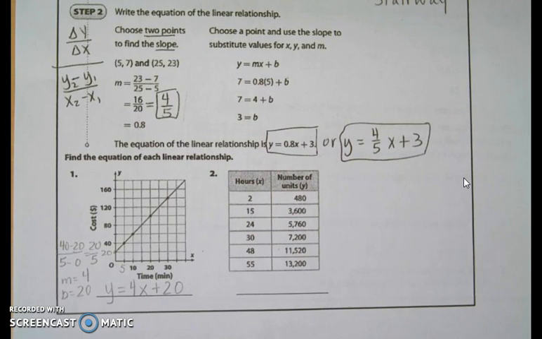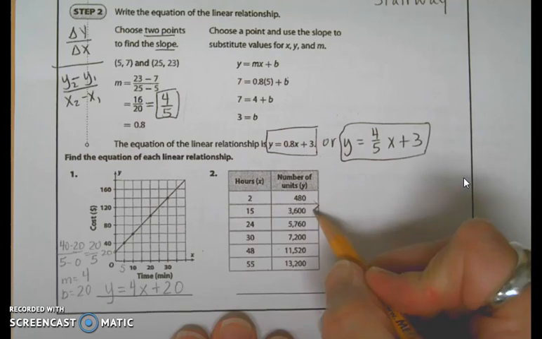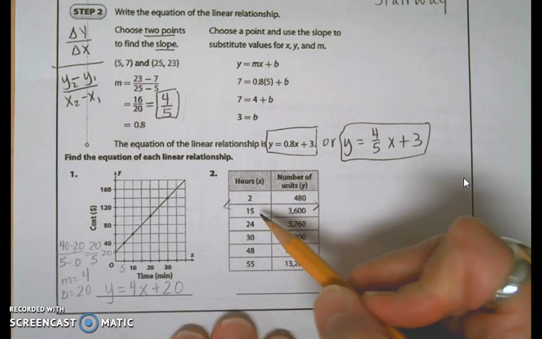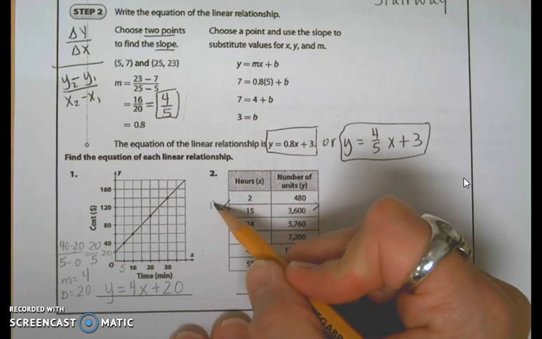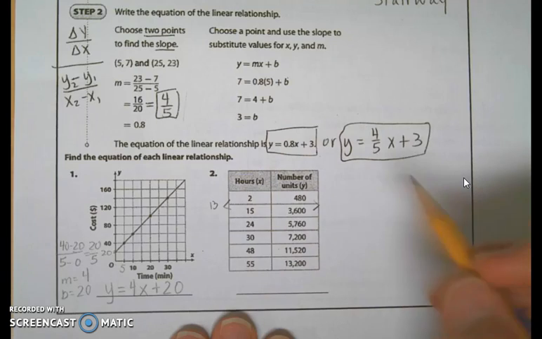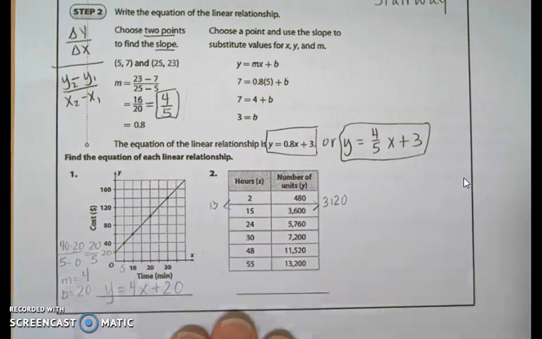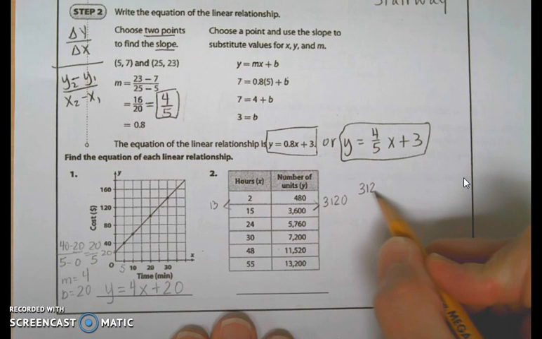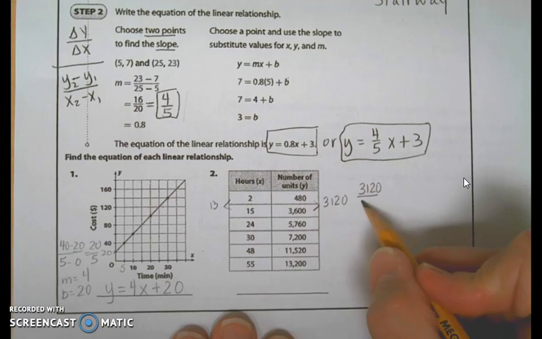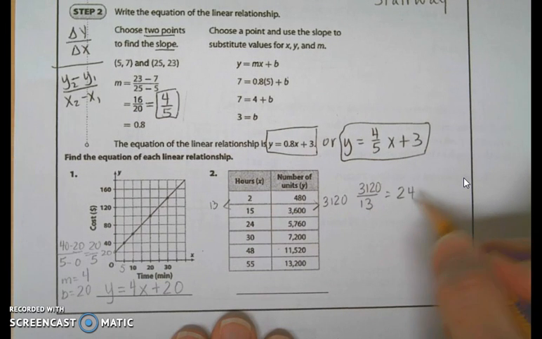From a table, I'm going to do the same thing. I'm going to calculate my slope. I do mine a little different because I like to just find the difference here on the table. So 15 minus 2 is 13, and 3,600 minus 480 is 3,120. So I can now take 3,120 divided by 13, which is the change in y over the change in x, and that will equal 240.